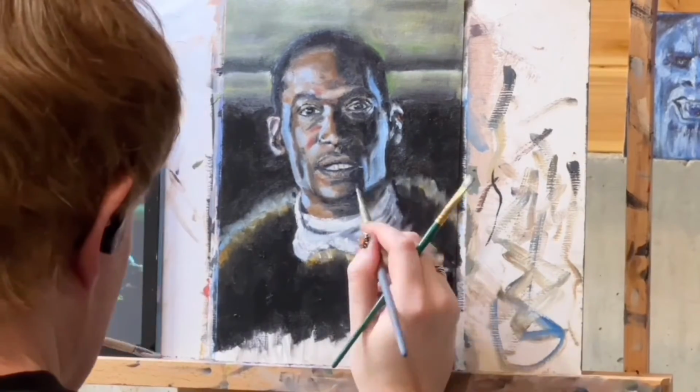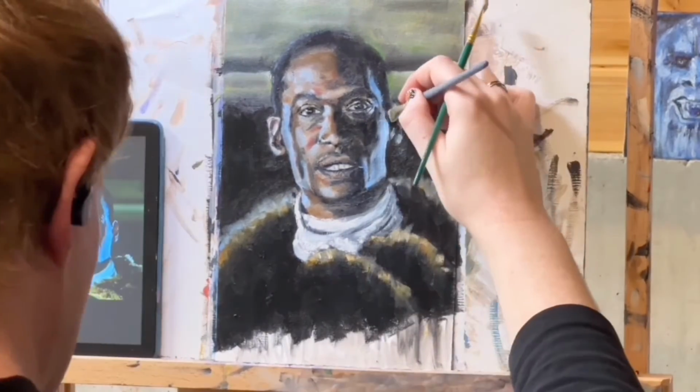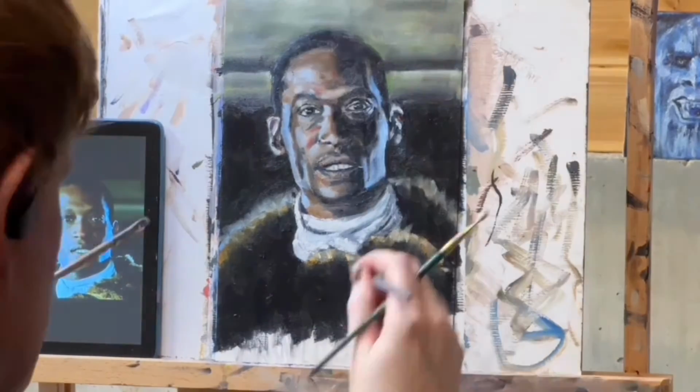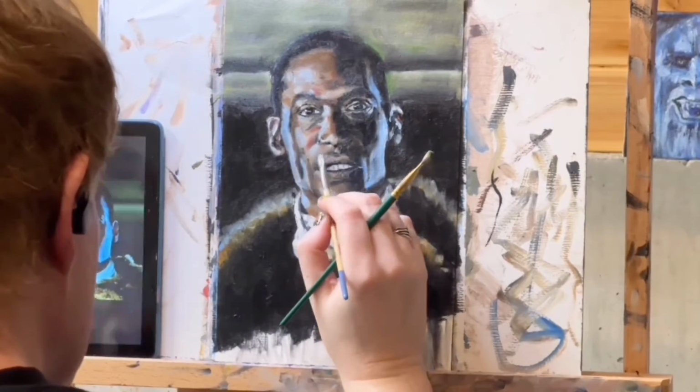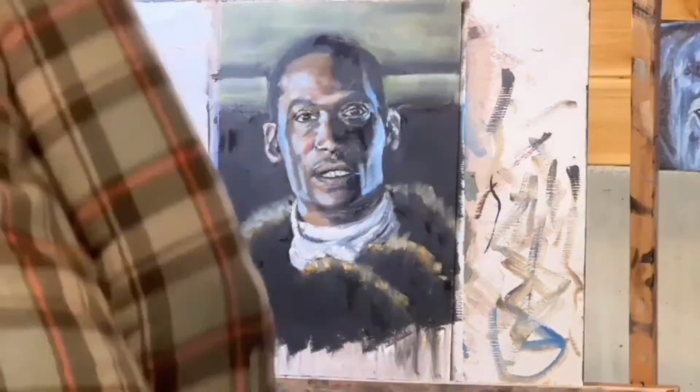And reinforcing some shadow, some angles, jaw lines, temples, a little bit of mustache suggestion.